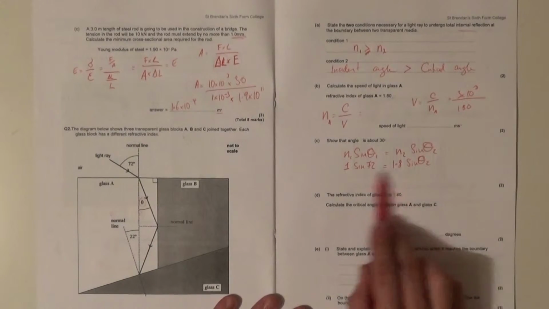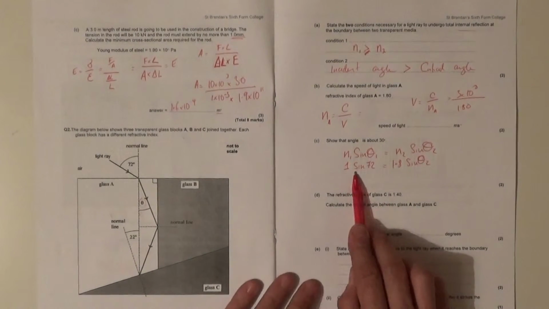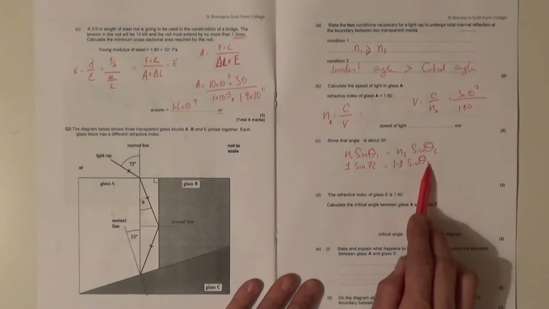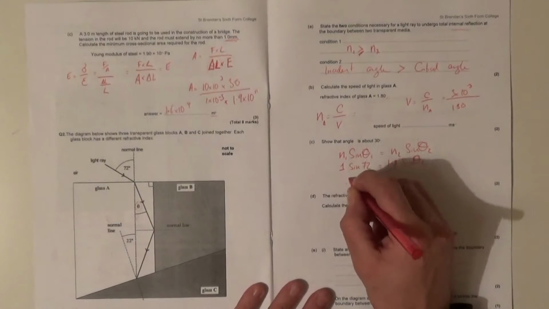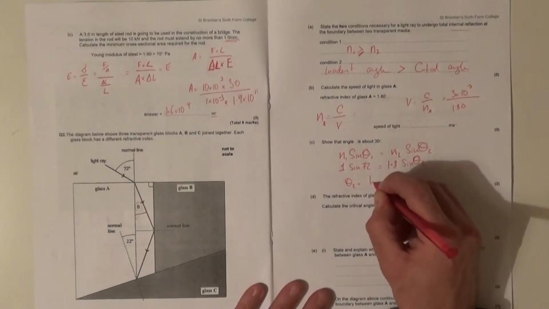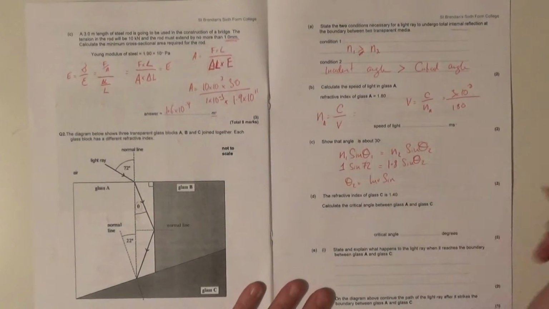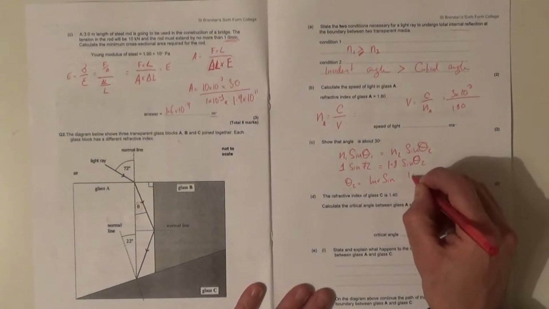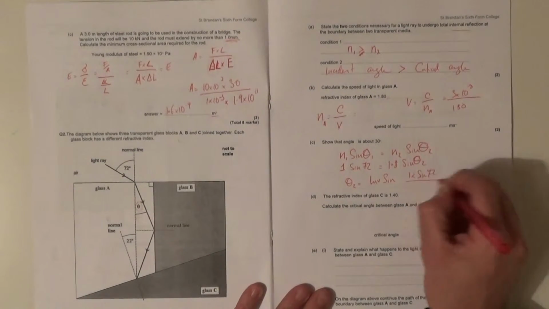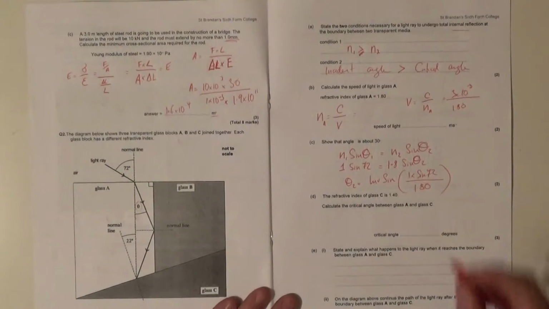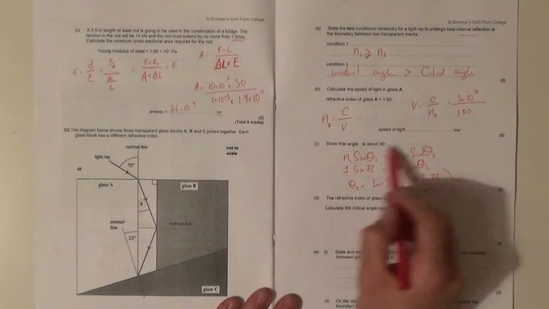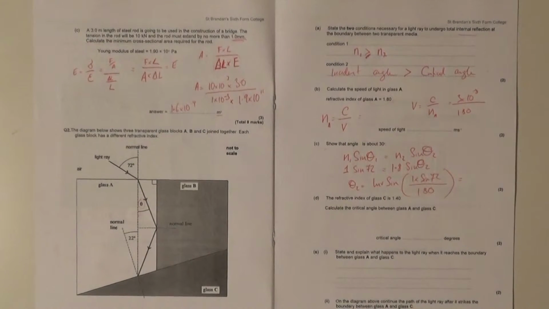Sorted. Once we've done that, rearrange, take 1.8 over to there, inverse it to find what the angle is. So we'll say that theta 2 equals inverse sine of 1 times sine 72 all over 1.80. Okay, when you do that, and this is another thing, show that the angle is about 30 degrees. Don't just say equals 30 degrees. Write down the number that you actually find.